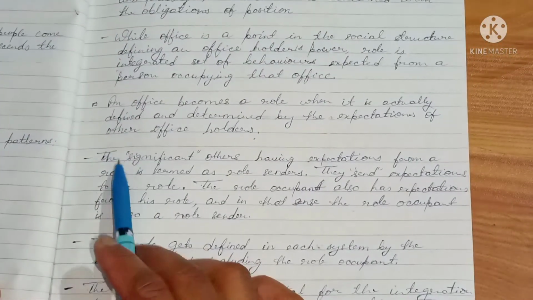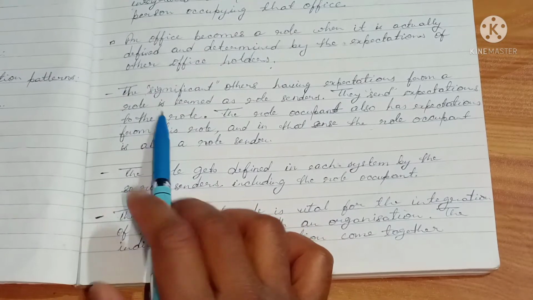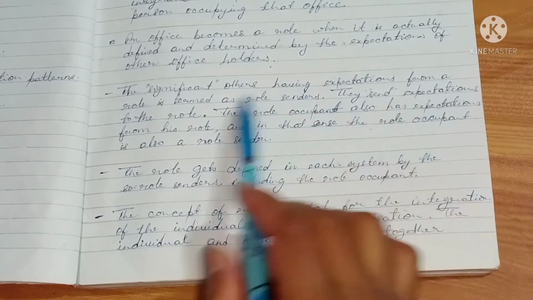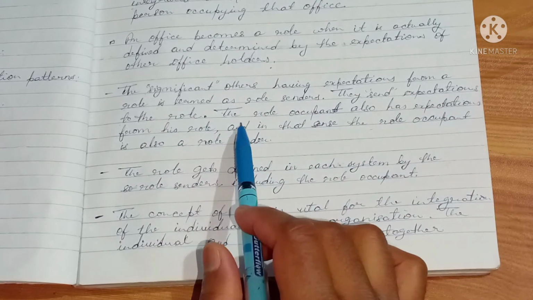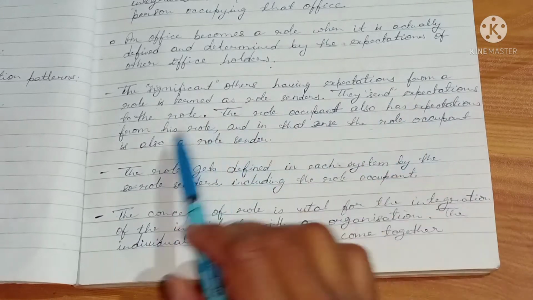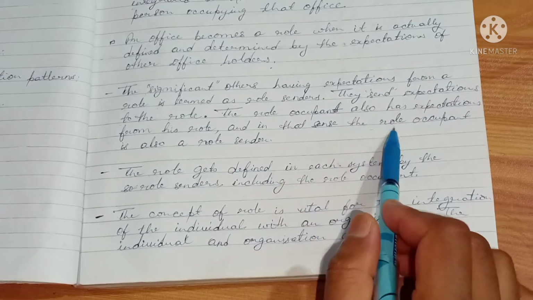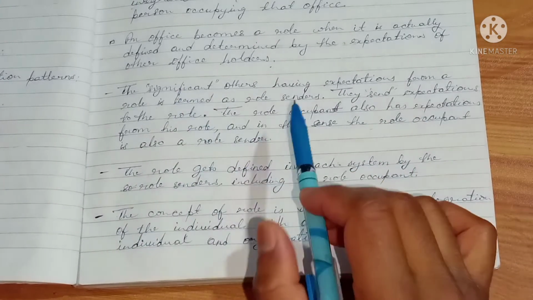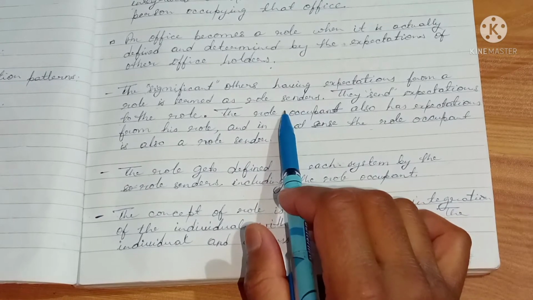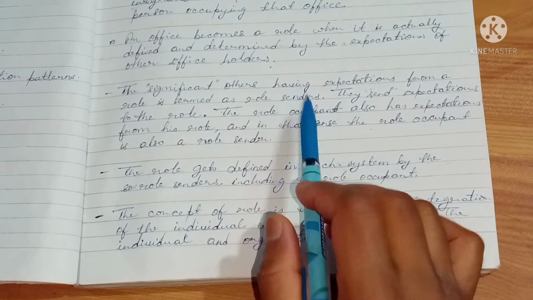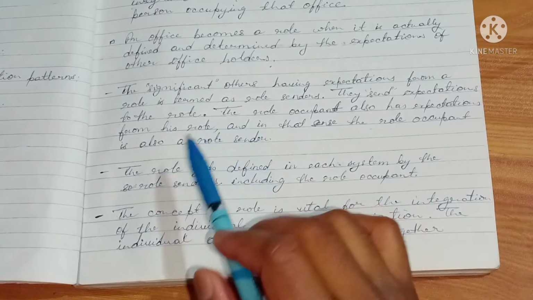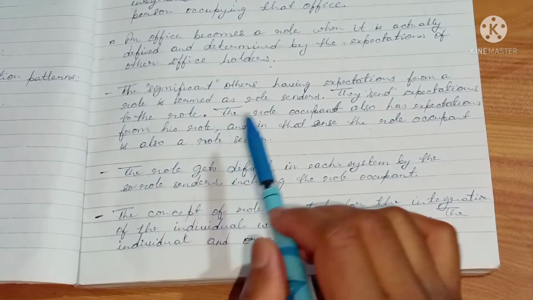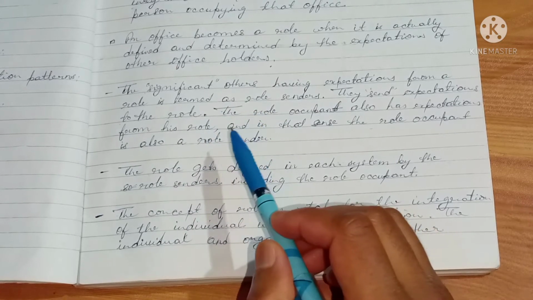So here significant others are given. The significant others having expectations from a role are termed role senders. They send expectations to the role. The role occupant also has expectations from his role, and in that sense, the role occupant is also a role sender. So now here comes the role sender. Who are role senders? Role senders are those people who expect something from the role occupant. Okay, and here the role occupant can also be a role sender because the role occupant also has some type of expectations from his role.